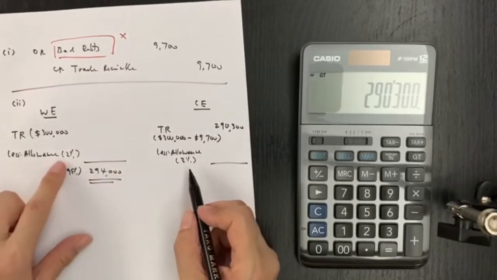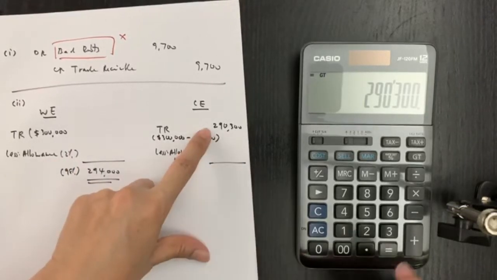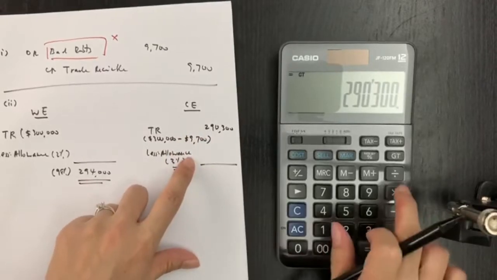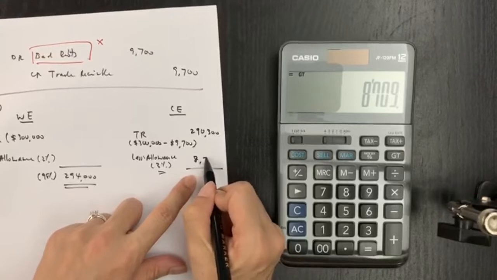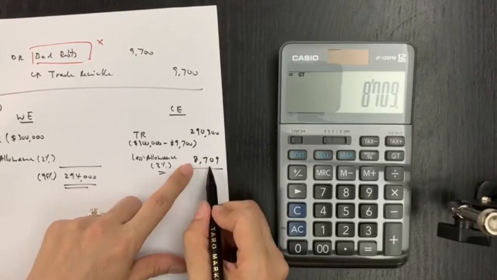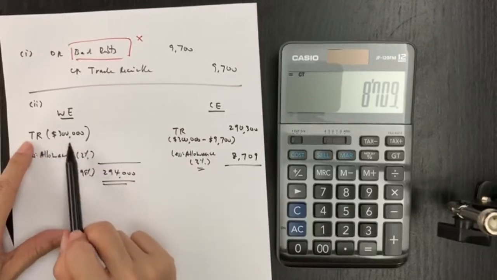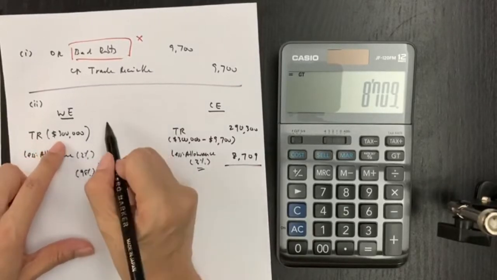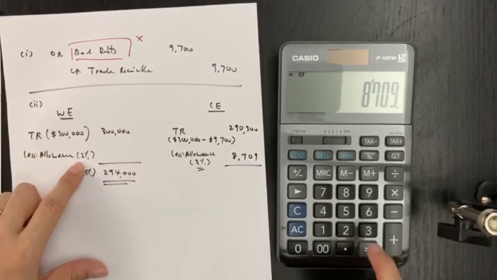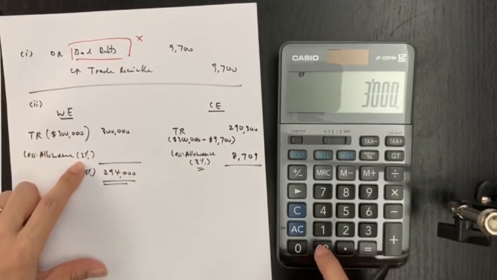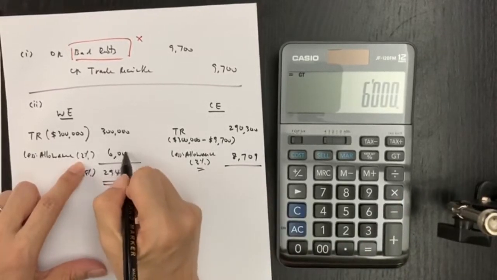Okay, and what is the correct percentage? The correct percentage should not be 2%, however, it should be 3%. So how much is 3% on this adjusted trade receivable? Times 0.03, therefore I have 8,709. And then there is no bad debt written off originally, so I just simply put 300,000, and this is 2%, so 300,000 times 0.02, so this is 6,000.